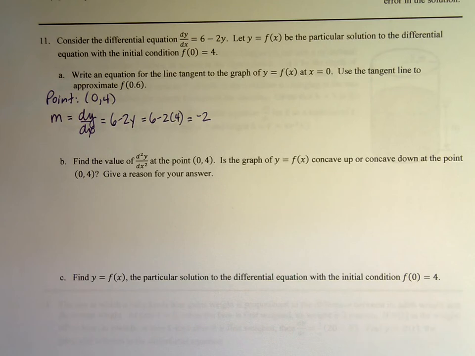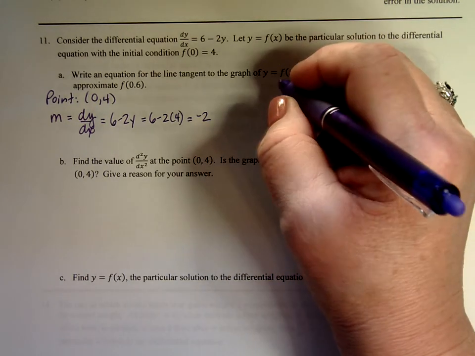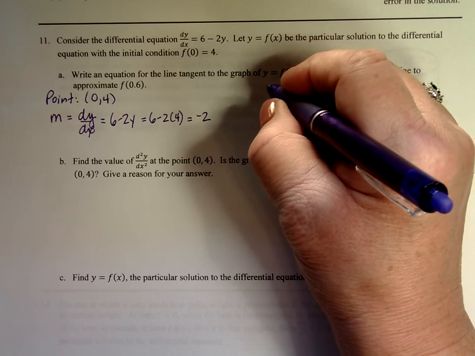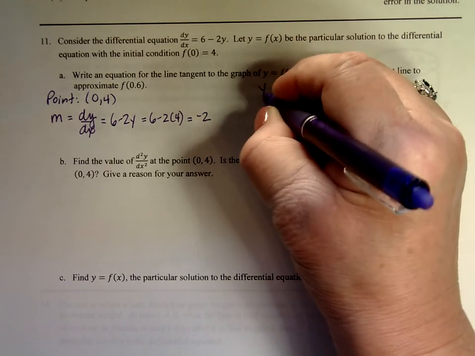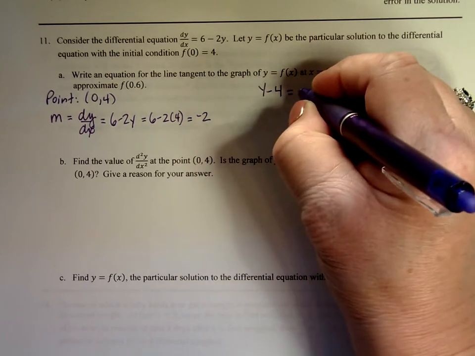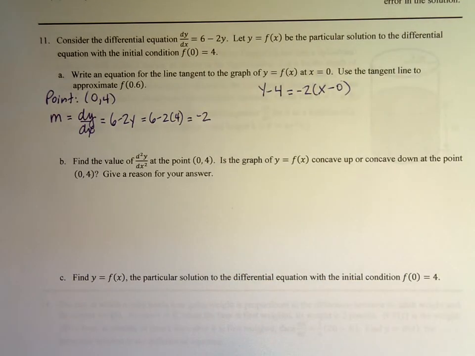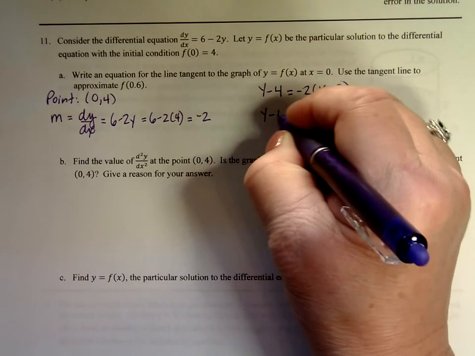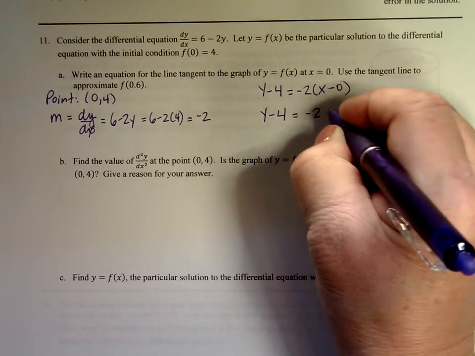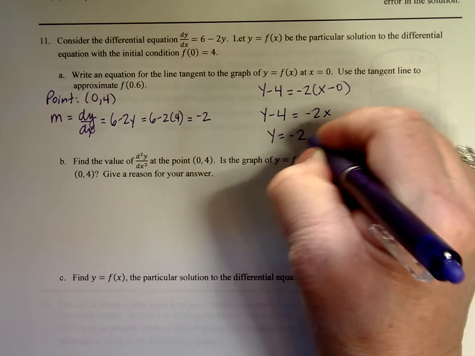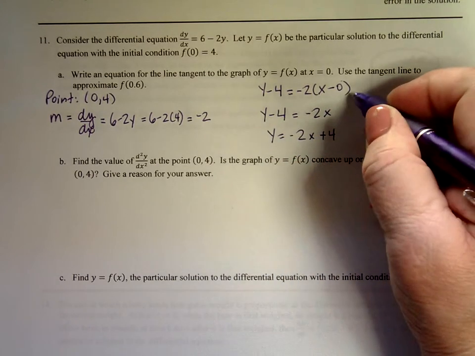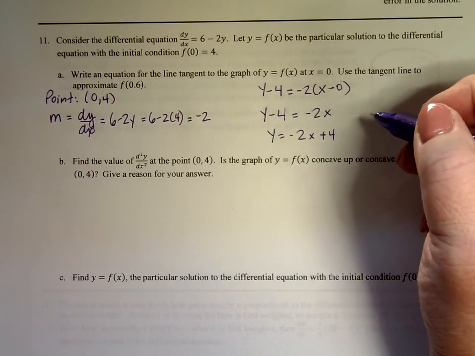And you say, yeah, that's easy peasy from years ago. Right, here it is. I have y minus 4 equals negative 2 times x minus 0. Or, since it's kind of a simple one, y minus 4 equals negative 2x, y equals negative 2x plus 4. Any of those are perfectly good formats for leaving the line. You could have left it this way, that's fine too.